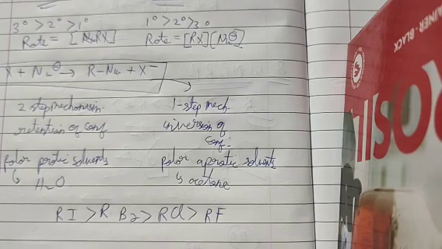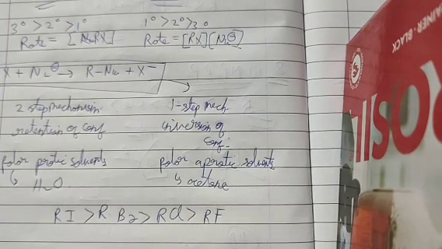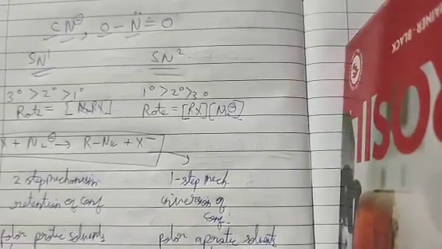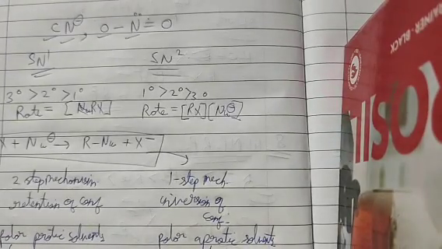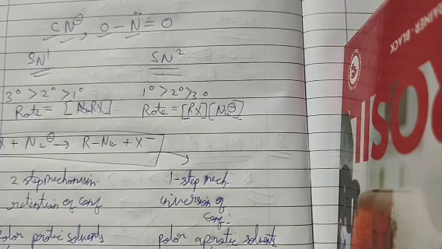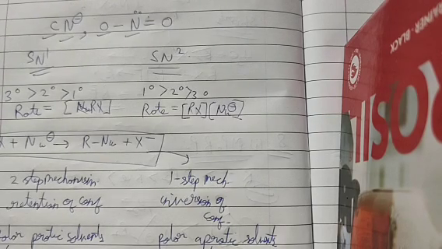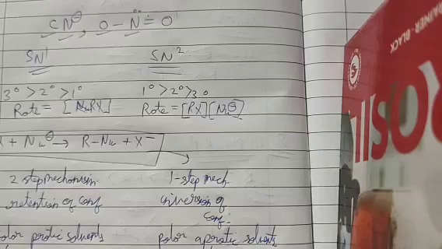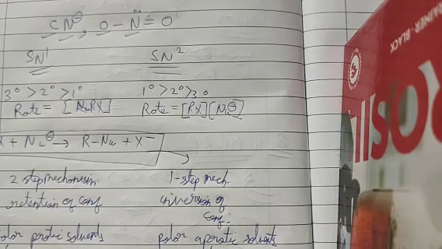In the case of SN1 reaction, whenever you come across an allylic or a benzylic halide, they will show higher reactivity towards the SN1 reaction. Why? Because the carbocation formed in the first step is resonance stabilized. So that's why allylic and benzylic halides will show high reactivity towards SN1 reaction.